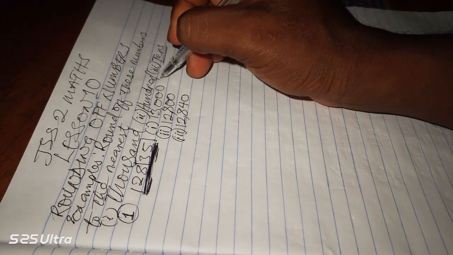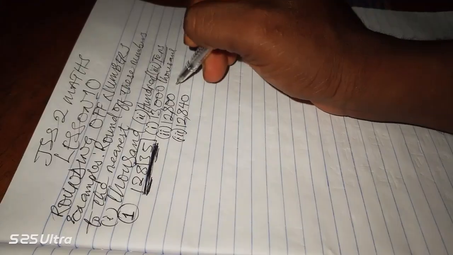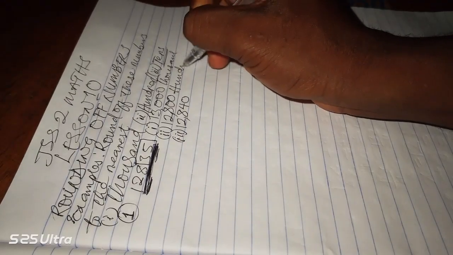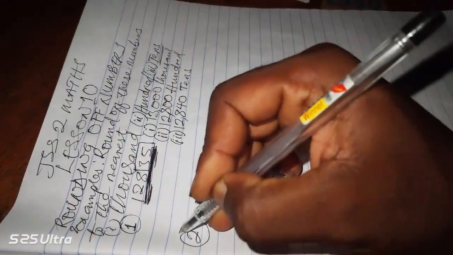So this is to the nearest 1,000. This is to the nearest 100. And this answer is to the nearest tens. We have finished solving this example 1. Let's try another example. Example 2.